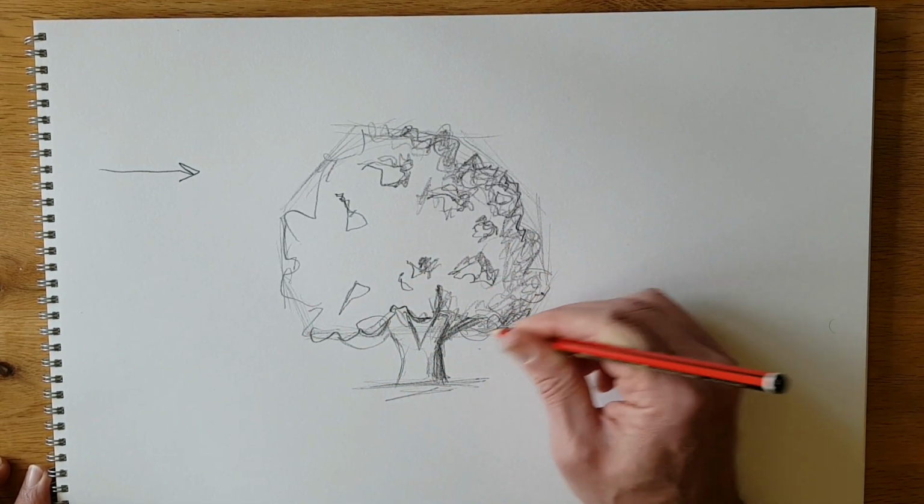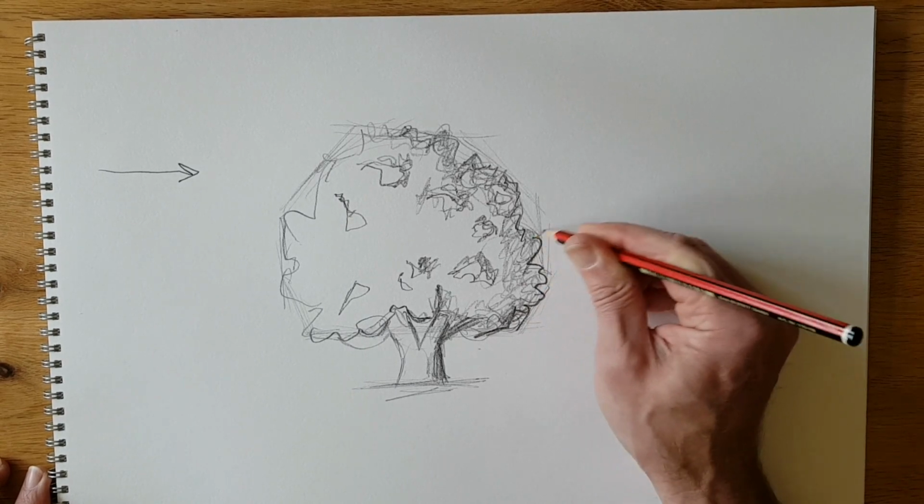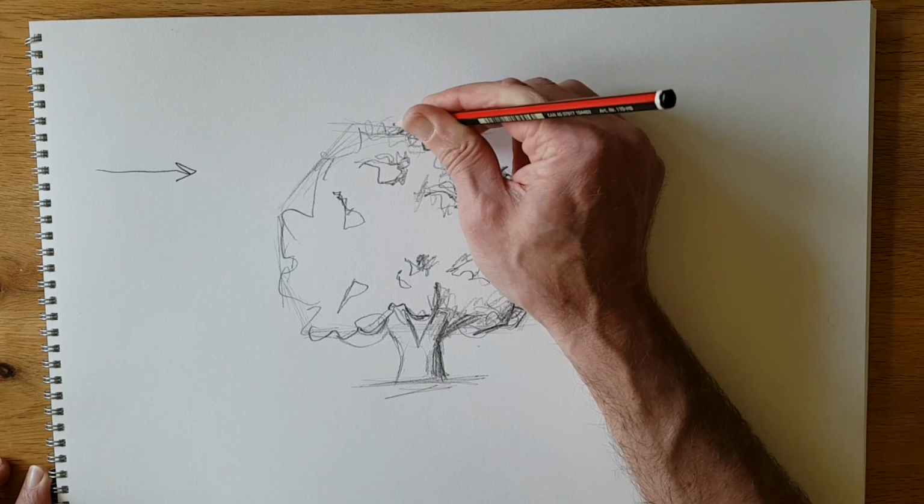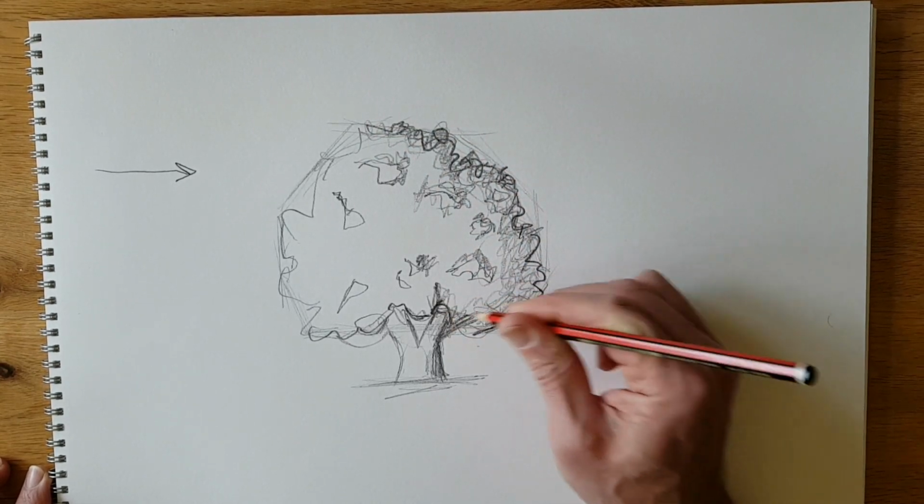There we go, and I'm just going to strengthen some of the edge of the canopy there on that side, because that is the side that's in shadow.